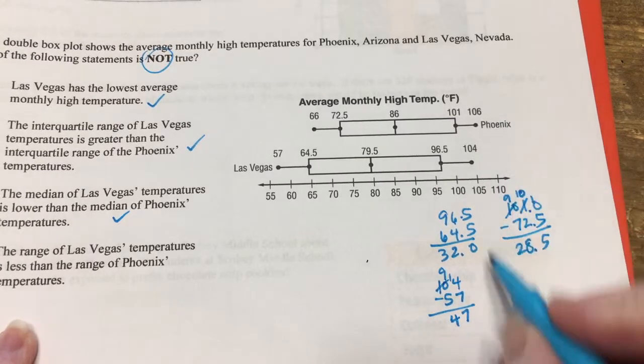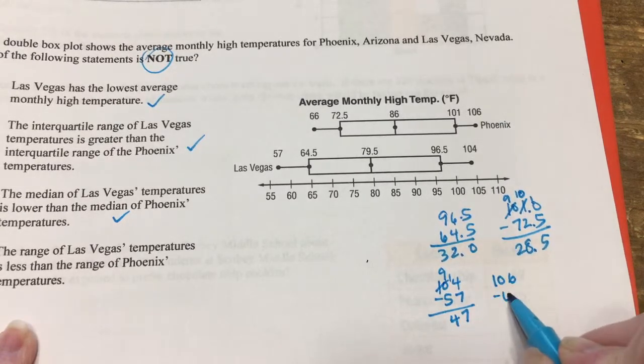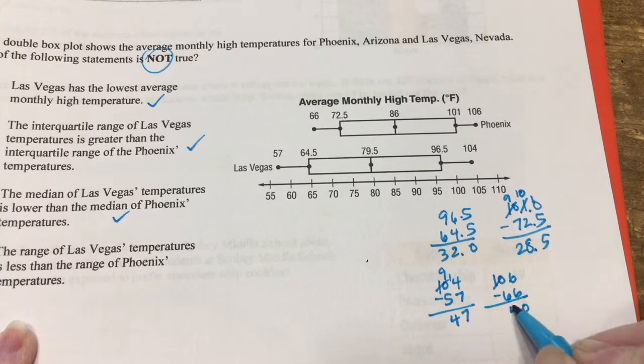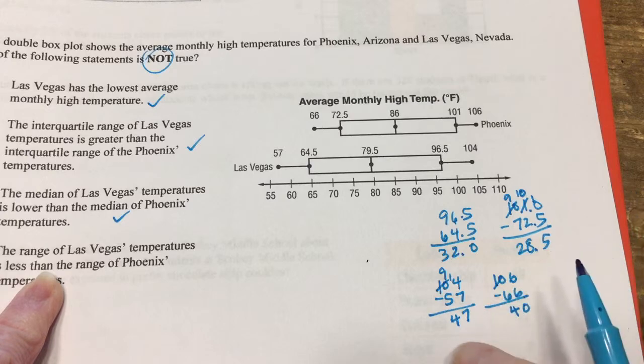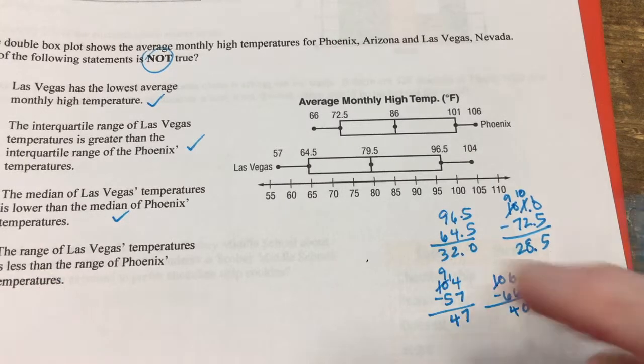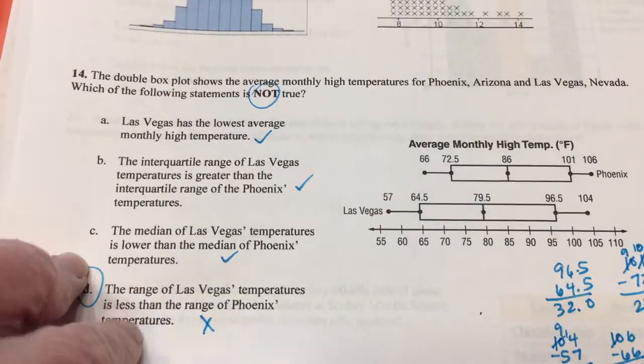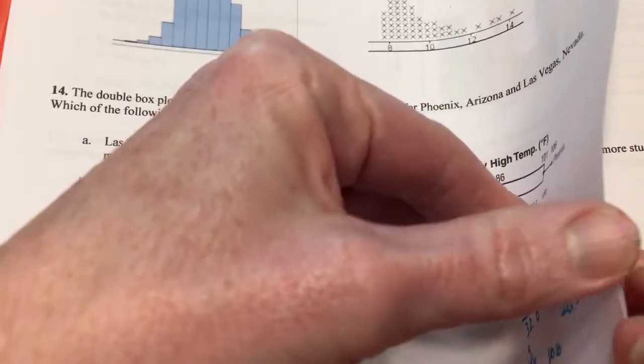And then if I do Phoenix, 106 minus 66, I get 40. So Las Vegas is less than Phoenix. So that's not true. So that's my answer. That's the one that doesn't work. All right, move on.